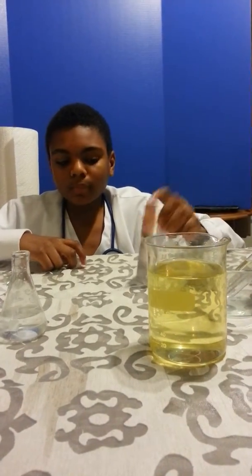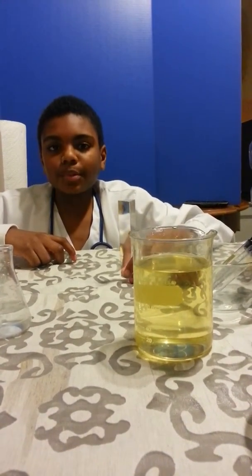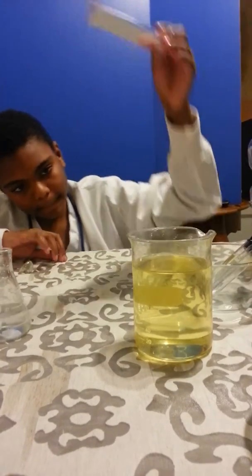Just for fun, we're going to try putting one of the 3 clear rocks inside of the cooking oil, and a prism. Let's test the prism first. You can hardly see it. The air bubbles are giving it away.